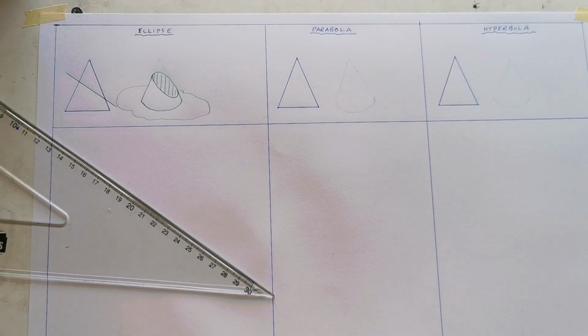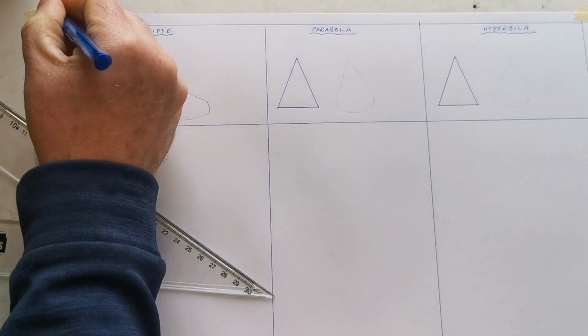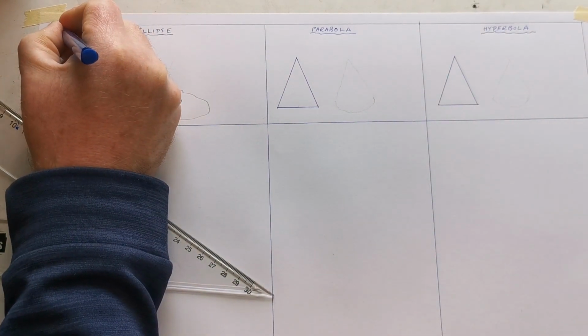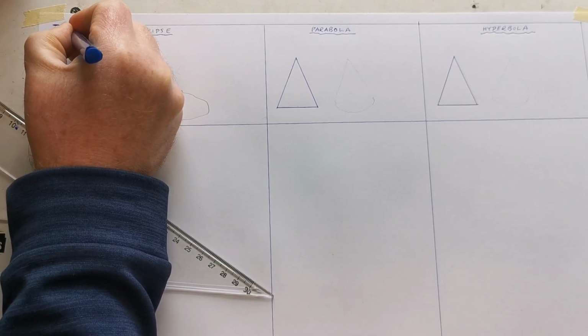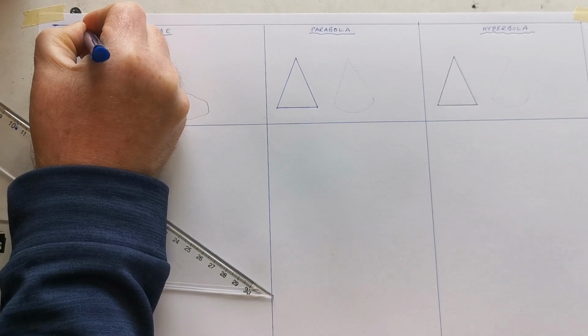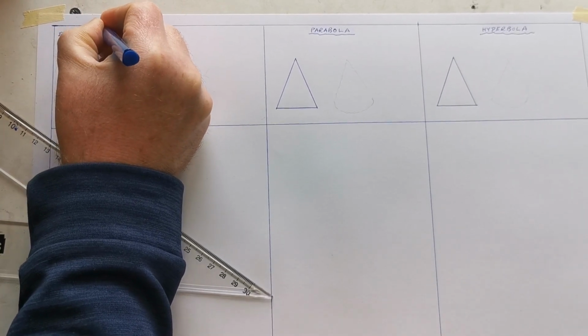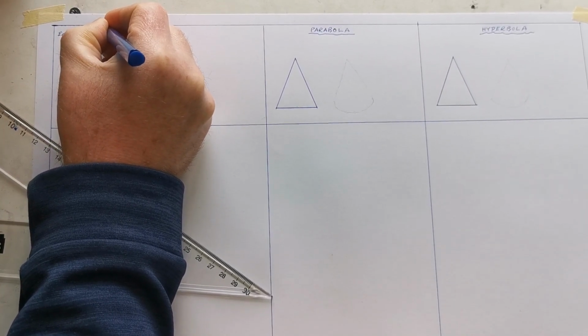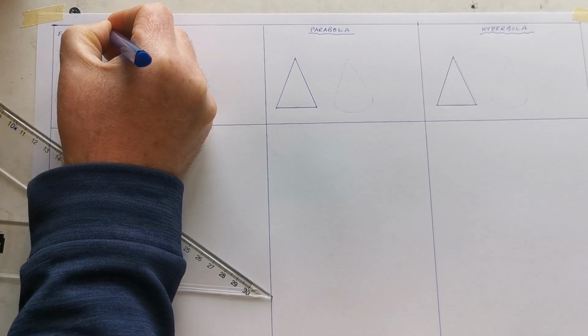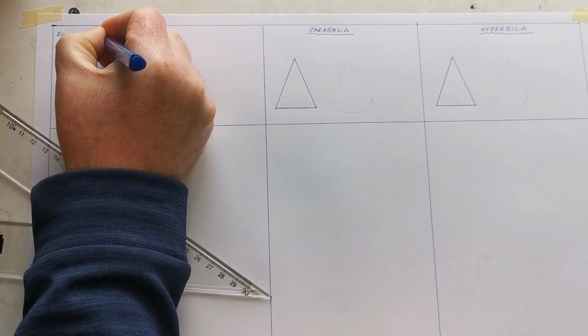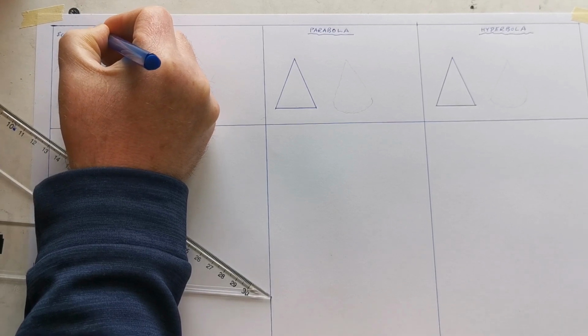Now, mathematically, the eccentricity is the distance from any point on the curve to the focal point over the distance from the point to the directrix.